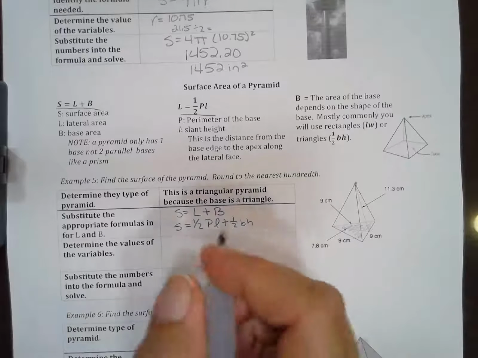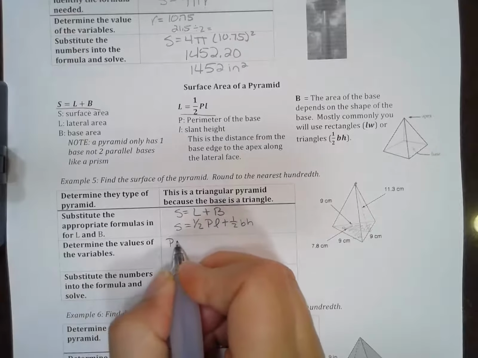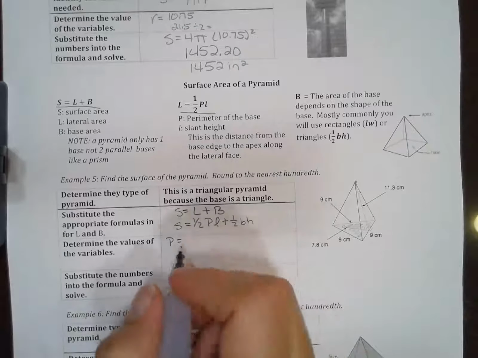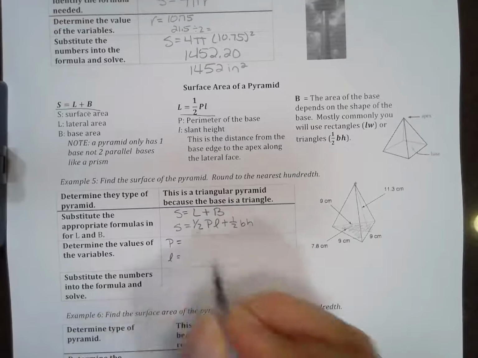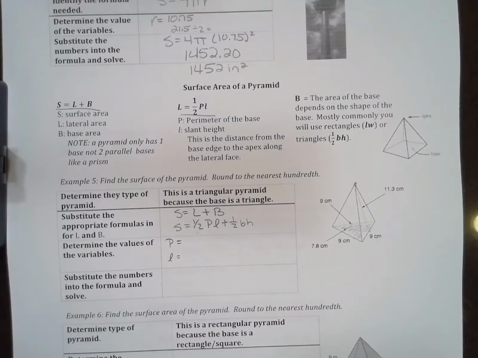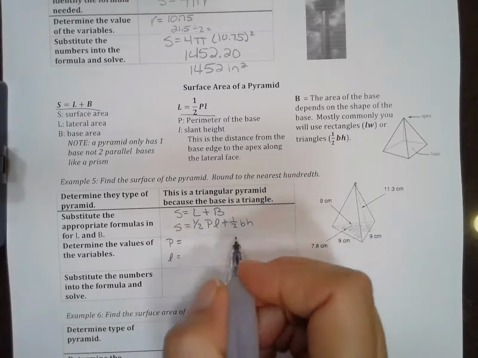So let's identify all of our letters. We need to identify the value of the perimeter of the base of the triangle. We need to identify the slant height. The slant height, for some reason, is always written as kind of a cursive L, so I'll try to write it as a cursive L so that it doesn't get mixed up with the length and width of a rectangle.